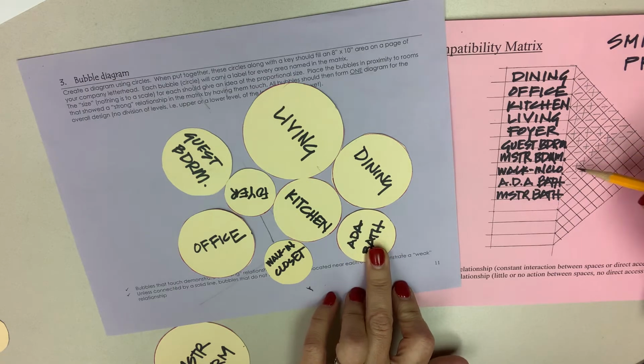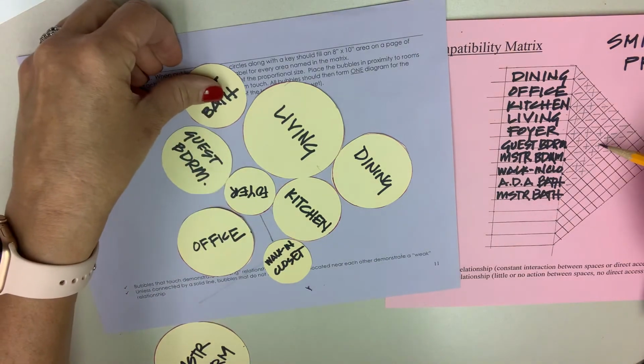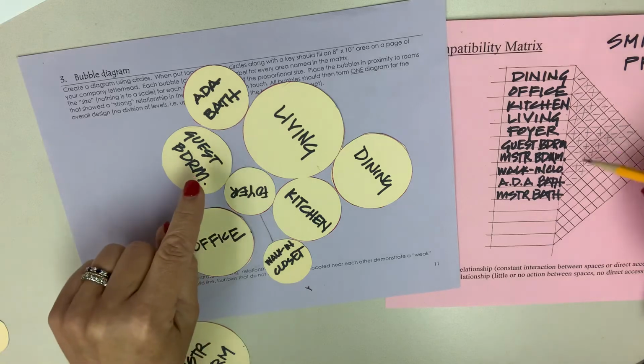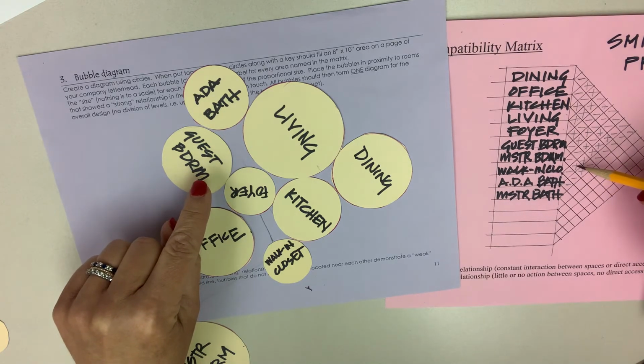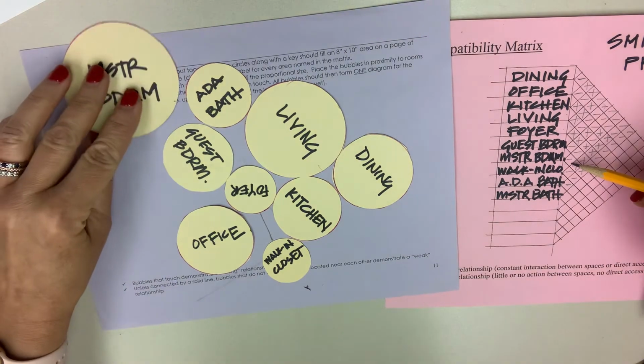Kitchen has to be close to the kitchen. Does it need to be near the dining room? Nope. More or less, we have to have it where it's going to go to the living room. Ooh. So the ADA bath, this might be better placed up here. We're going to have it to the master. So let's go ahead and again, just leave it.